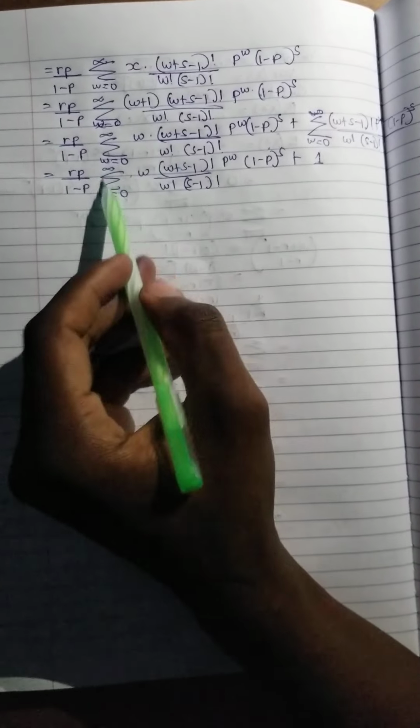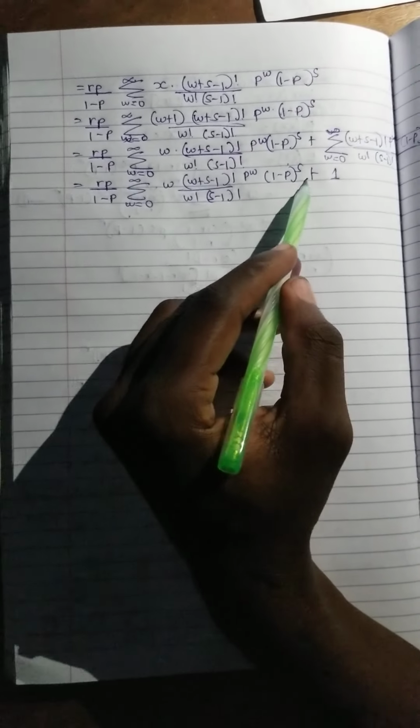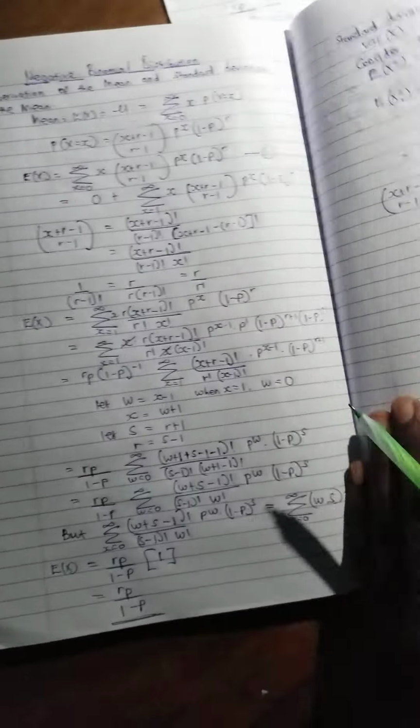From this, yes, from here, this equation alone looks like the equation of the mean, which we earlier worked out somewhere here when we were deriving the mean. It resembles the equation of the mean, which is this. So we are going to just make a comparison, then we feed in.